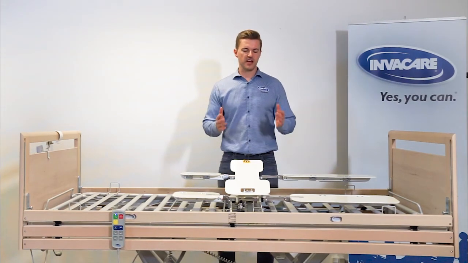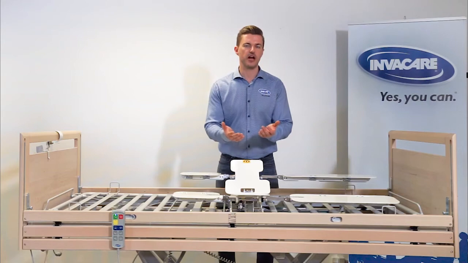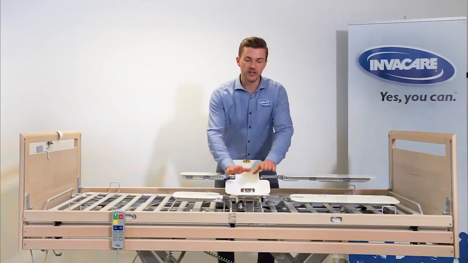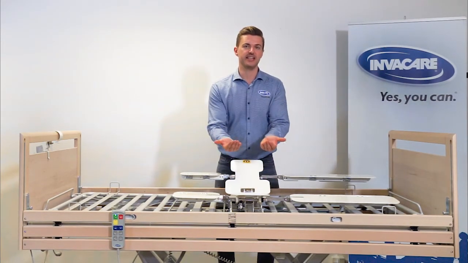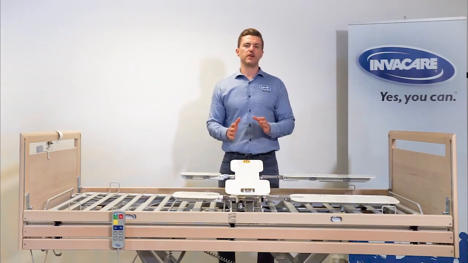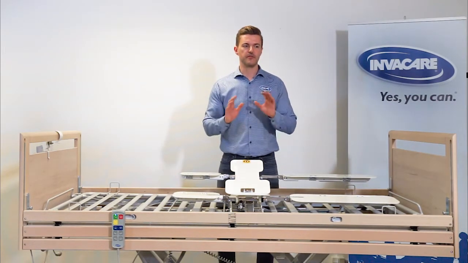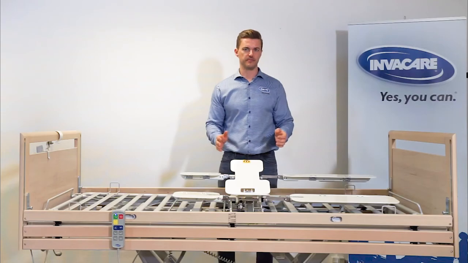Depending on the settings, the side that the patient is lying on after being repositioned will either go flat or stay slightly elevated. We always recommend a slightly elevated side to give maximum support for the patient.